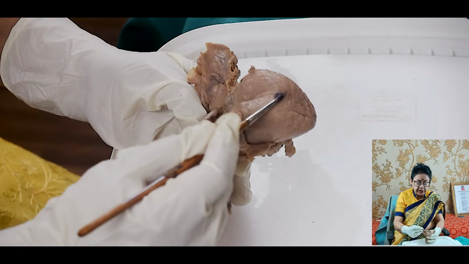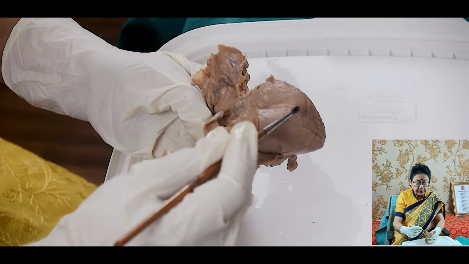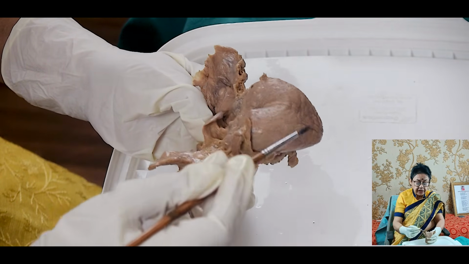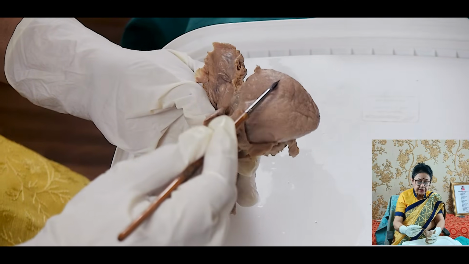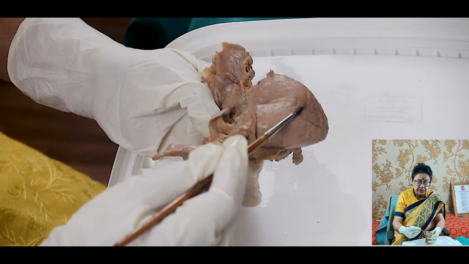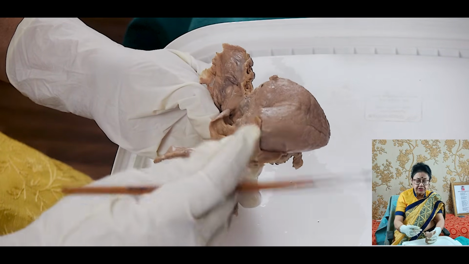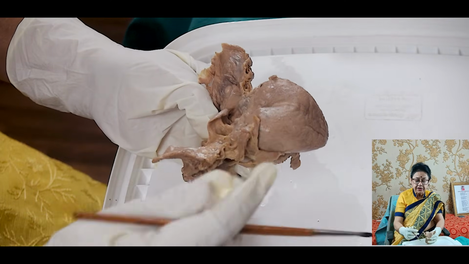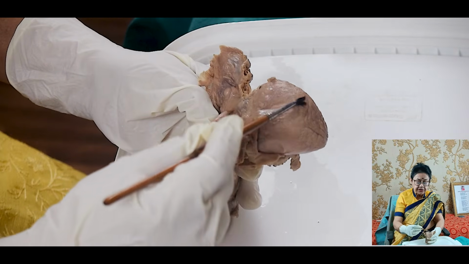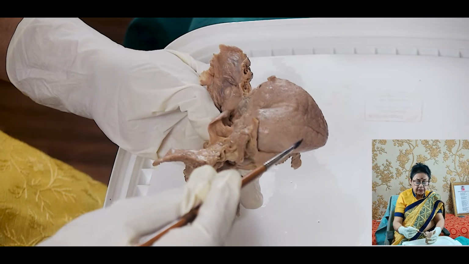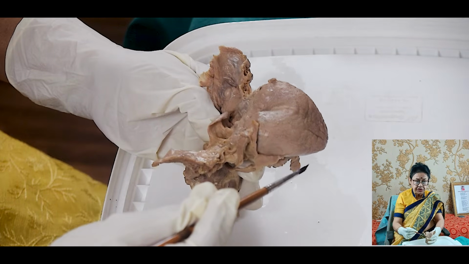Now you know the anterior 2/3 of the tongue and posterior 1/3 of the tongue, developmentally it is different, and that's why nerve supply is different in the two parts. Anterior 2/3 of the tongue is supplied by the lingual nerve, general sensation. General sensation means touch, temperature. And special sensation, that is the taste, that is done by the nerve known as the chorda tympani nerve, branch of the facial.